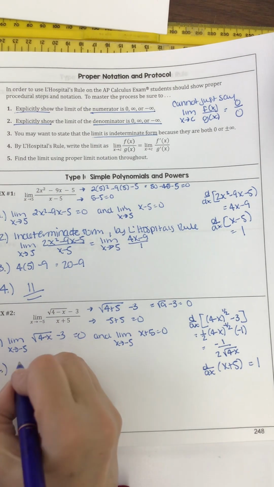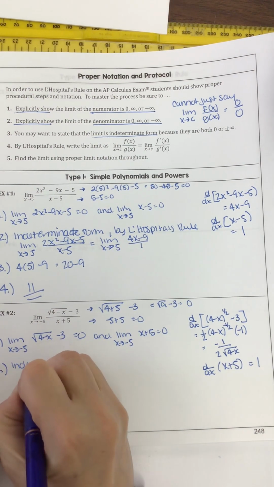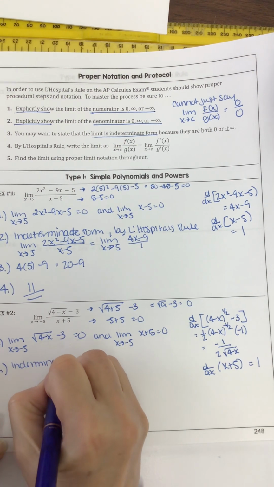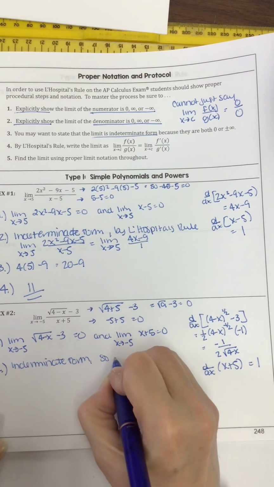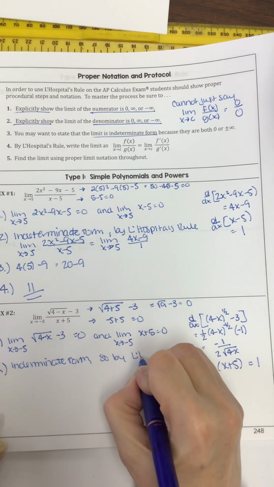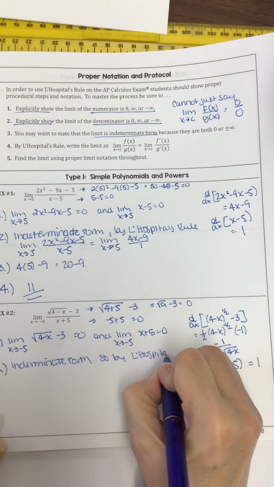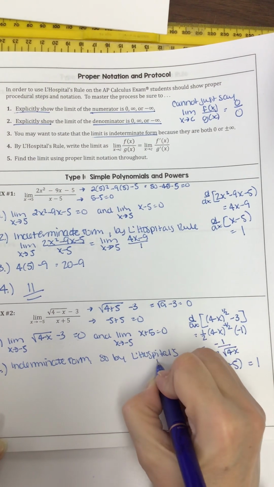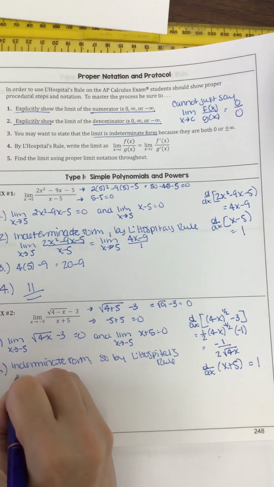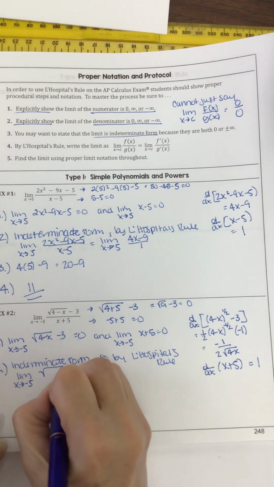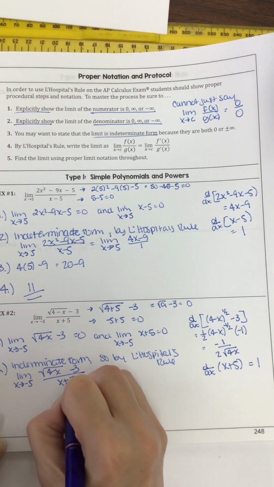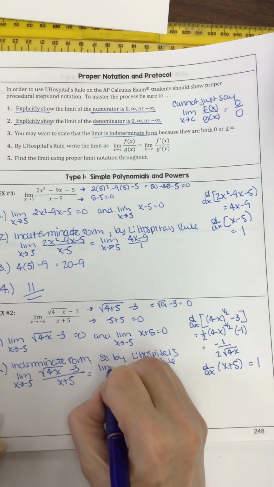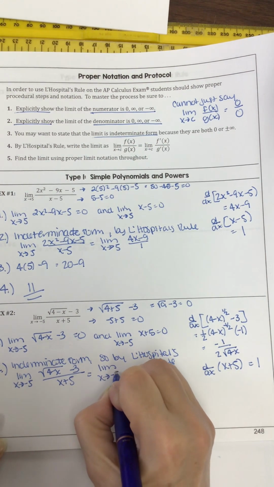So, we had an indeterminate form. So, by L'Hopital's rule, the limit as x approaches negative 5, the square root of 4 minus x minus 3 over x plus 5 equals the limit as x approaches negative 5 of the derivative.